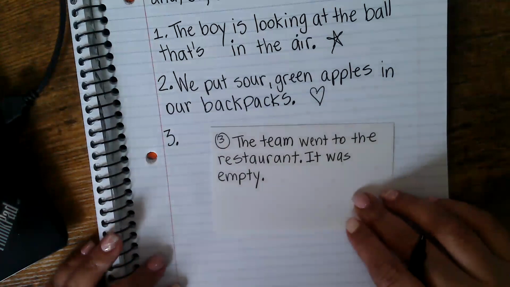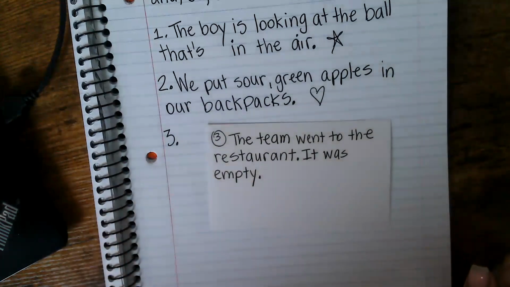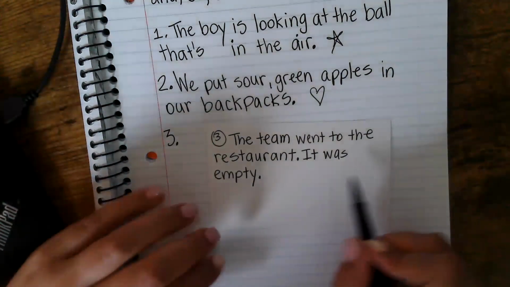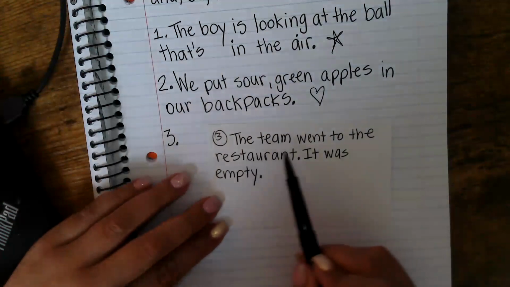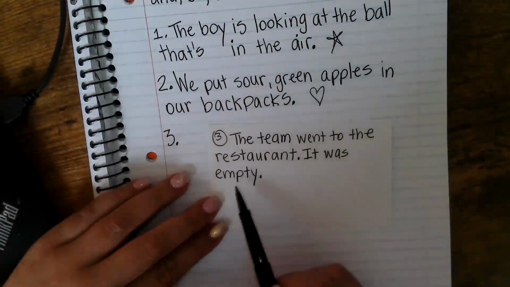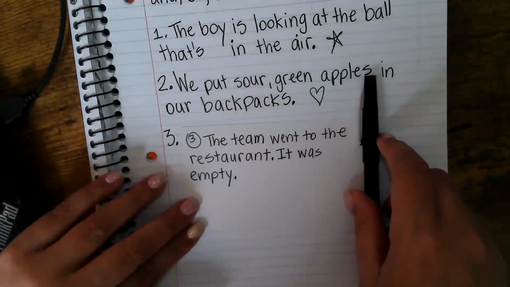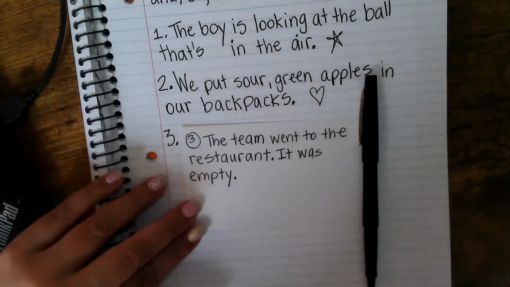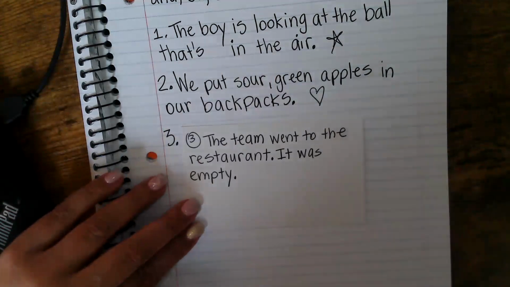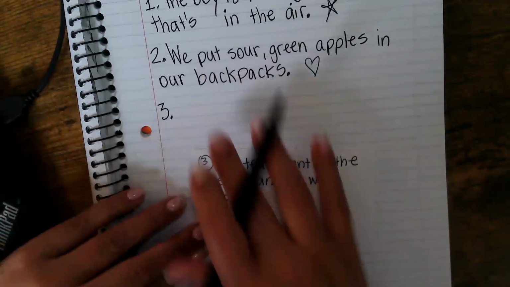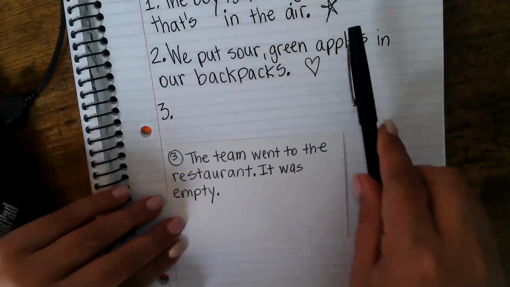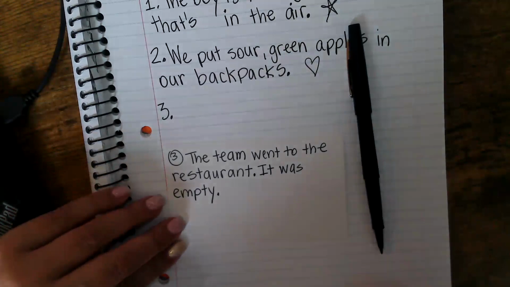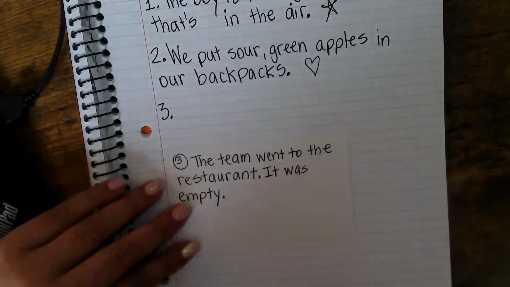Number 3, the team went to the restaurant. It was empty. Go ahead and raise a Zoom hand or your real hand if you're in an in-person classroom and combine those two sentences. Good idea, good idea. Take your idea and write it here for number 3 right now.